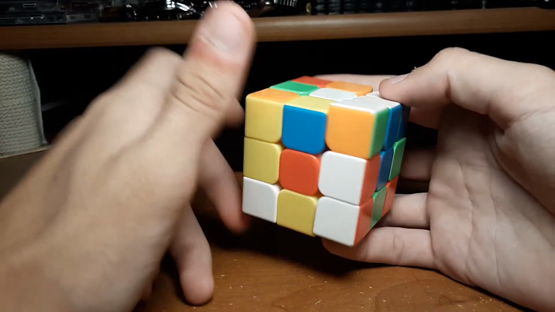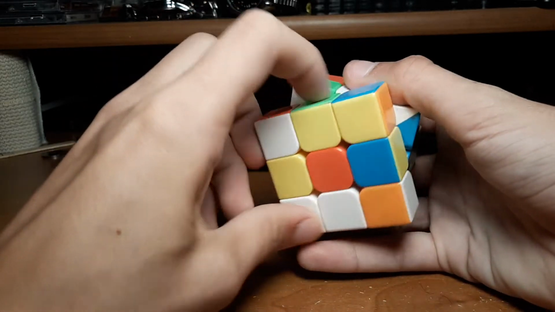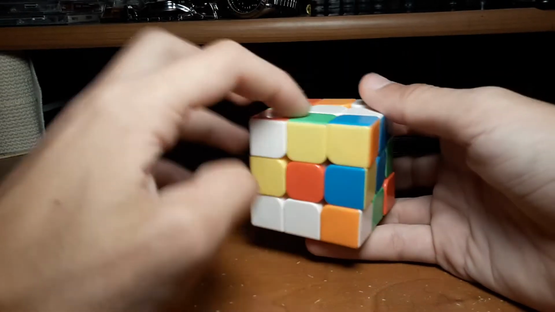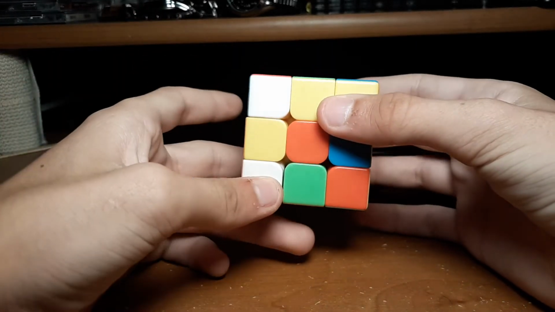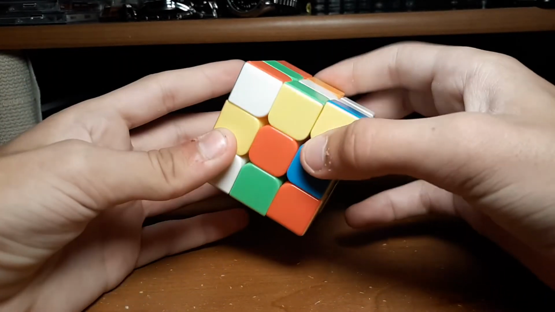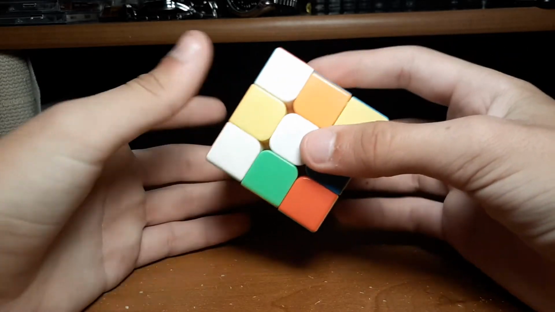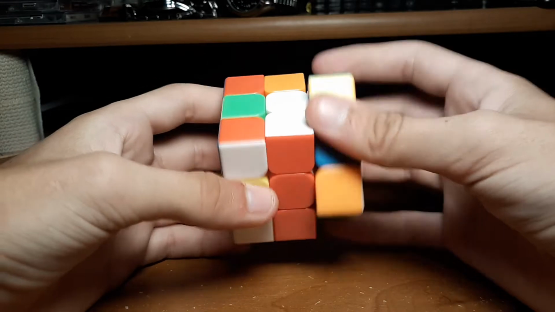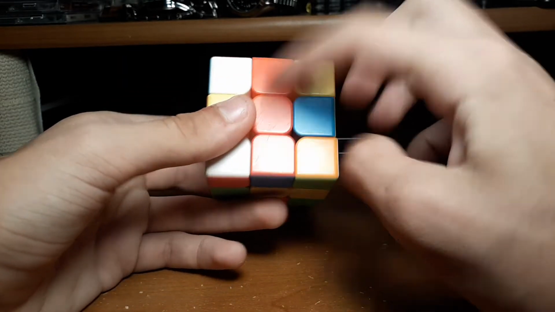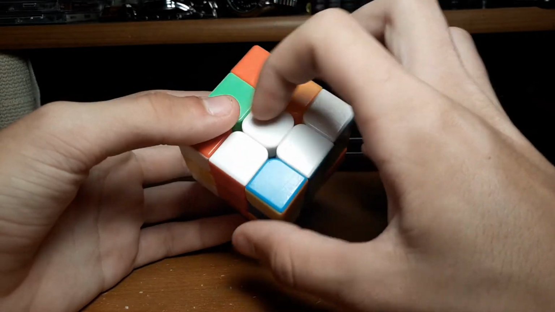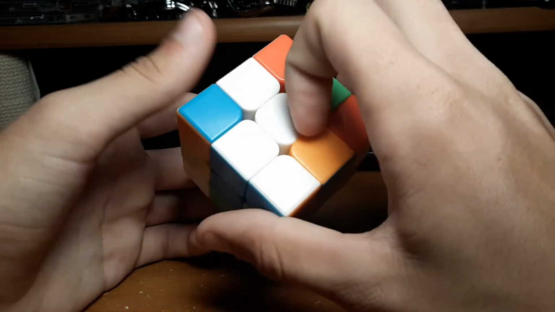So basically all you want to do is have it on the bottom, or if it's on top, just twist it to where it's on the bottom, move it out the way, it doesn't matter which way, bring down the middle piece, and then move it back into its place, and then move it back up to where now you have a white, red, and red, and you got this little L-shaped type.